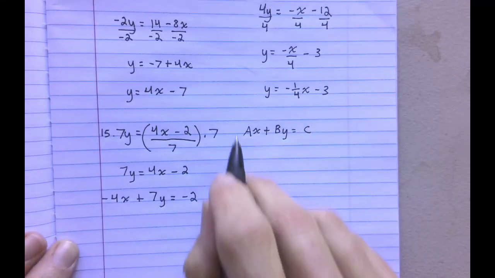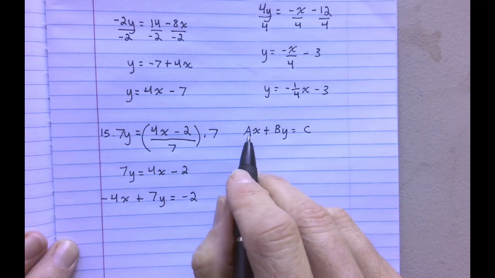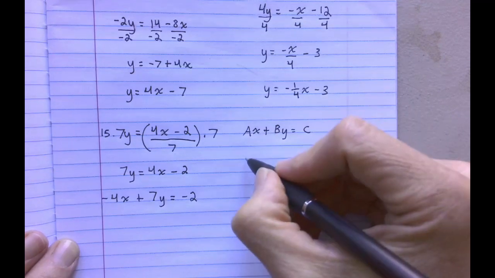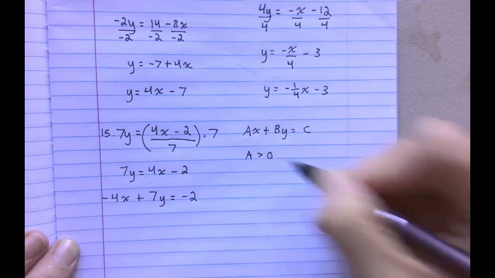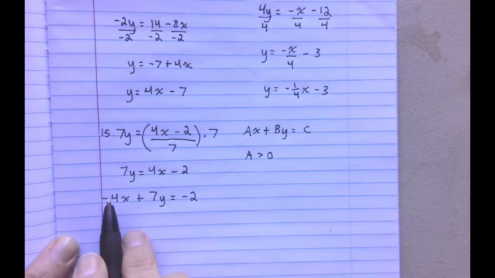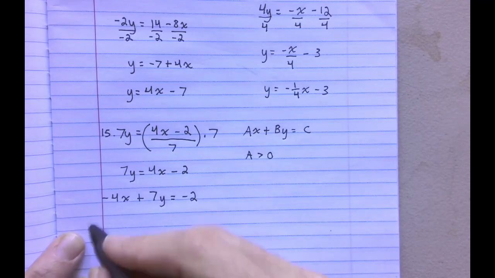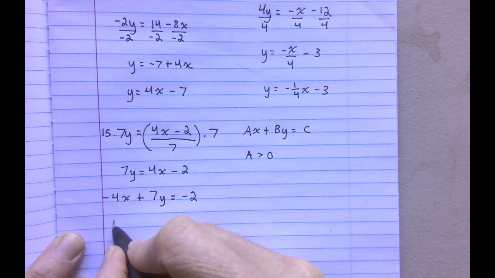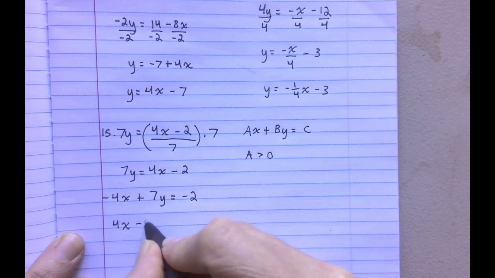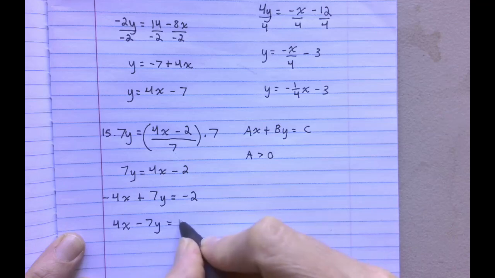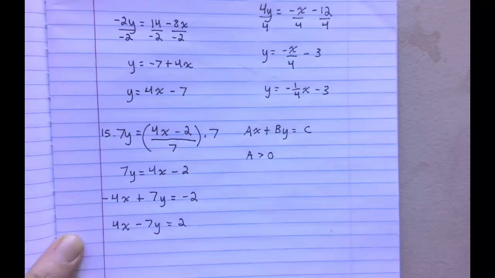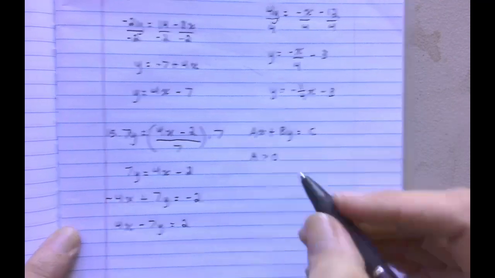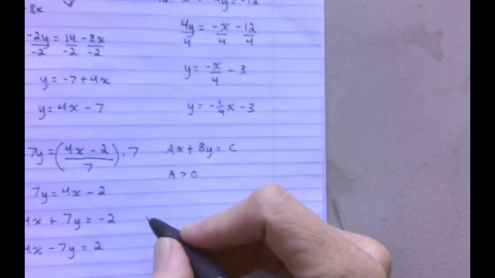We said that we want a to be a non-negative or positive number. We want it to be positive. So you can just multiply everything by negative 1 and change the signs of everything, right? So it would be like 4x minus 7y equals 2. And then you're done for 15. I'll do one more, hopefully relatively quickly. We got number 16.